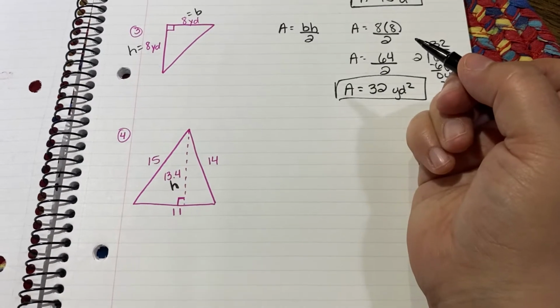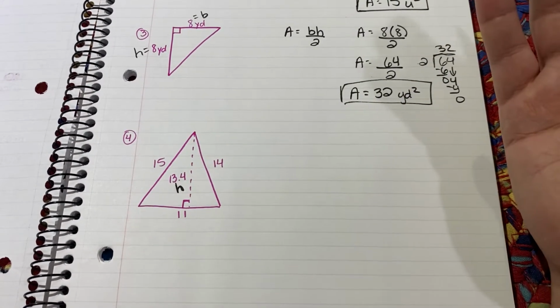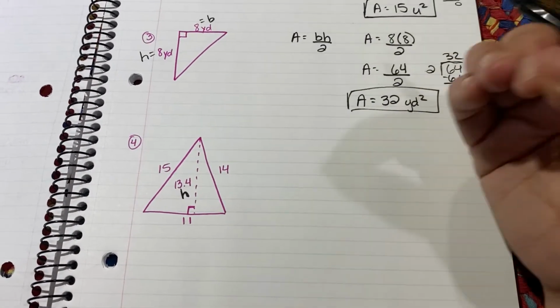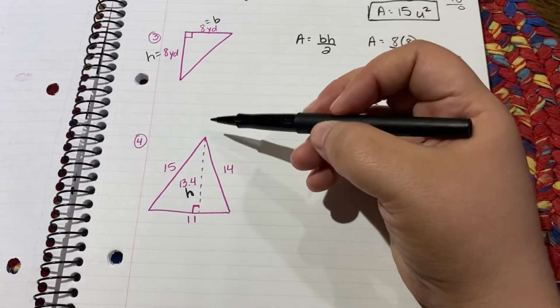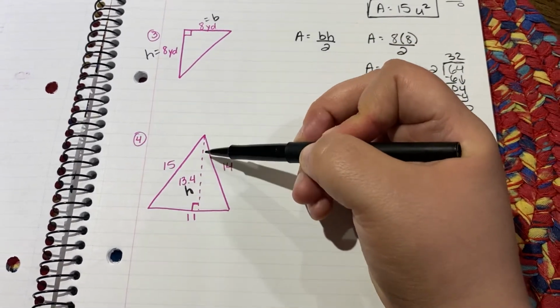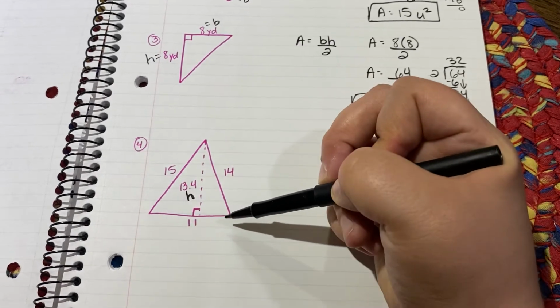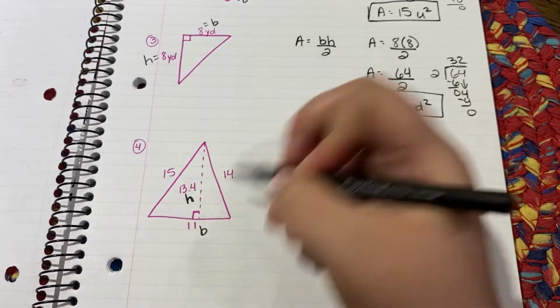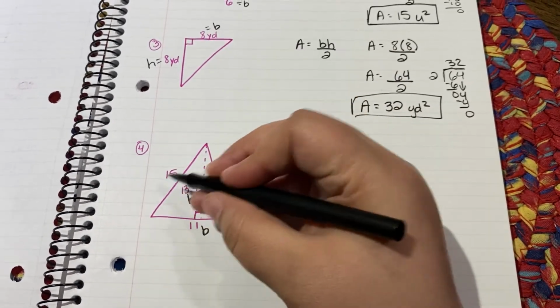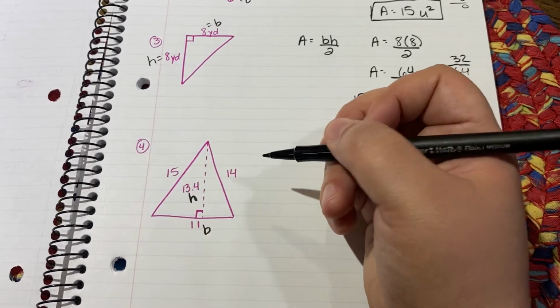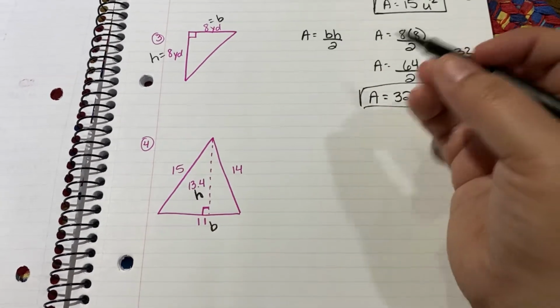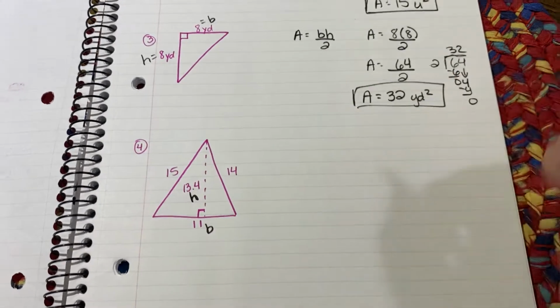And then if you're confused over which side is your base, remember that the height and the base form a right angle. So you can see the right angle is right here at the bottom. So this side and this side form your right angle, so this has to be the base. Again, these are slanted, so we wouldn't use them. We would never use a slanted side. Okay, so we have 13.4 and 11.